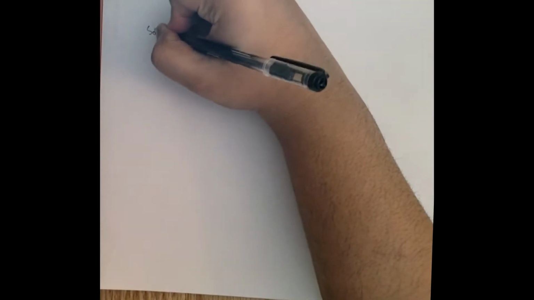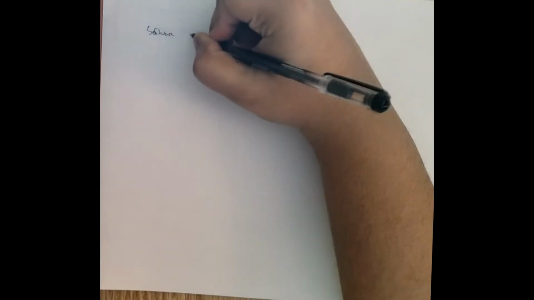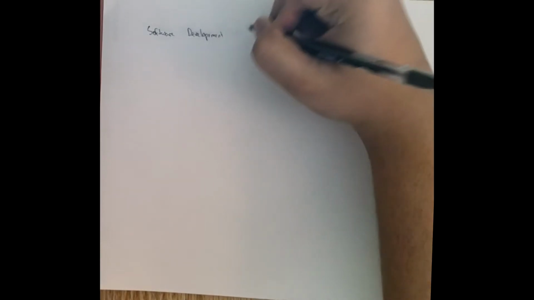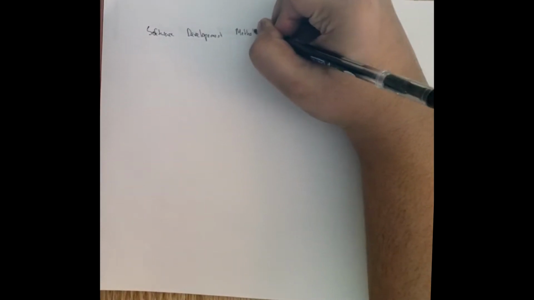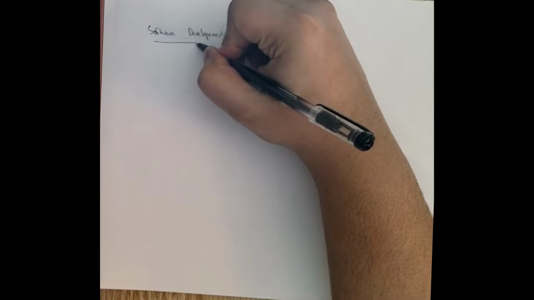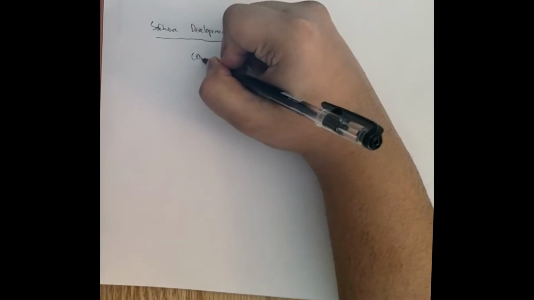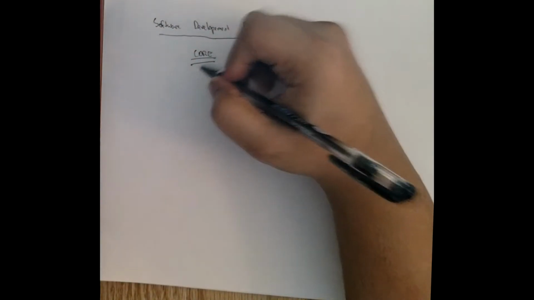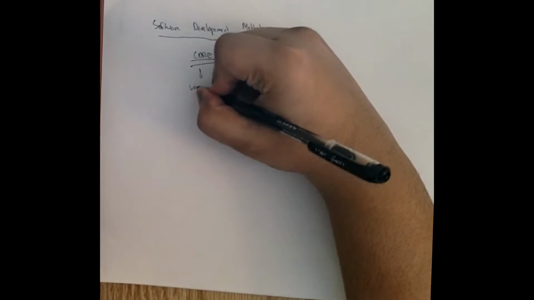Hi, today I'll talk about software development methods. Well, this concept is actually a core concept in software engineering, and this makes it very important. Well, you might ask, why is that the case?